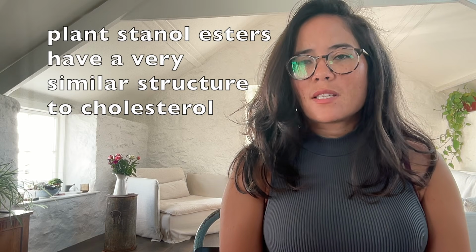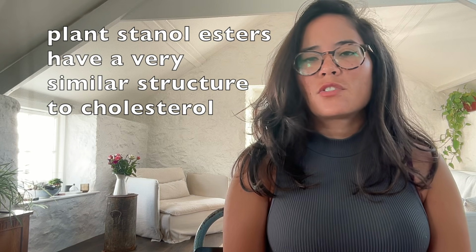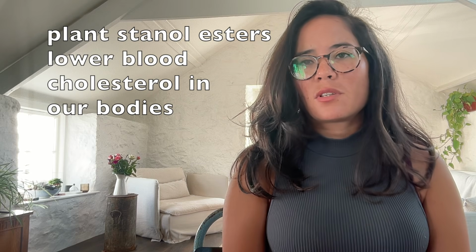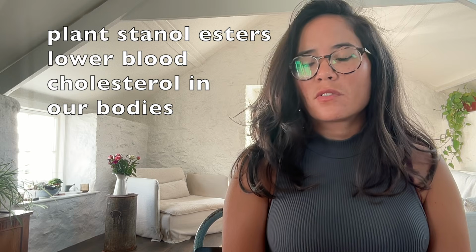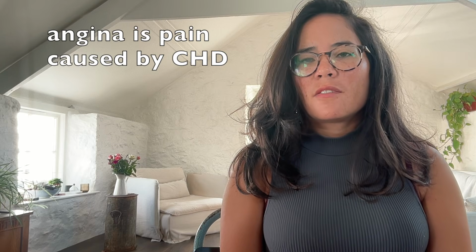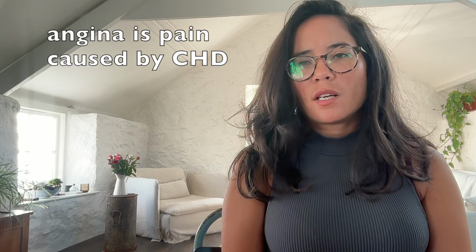Another potential treatment option includes plant stenol esters. Plant stenol esters have a very similar structure to cholesterol. They help to lower blood cholesterol in our bodies, therefore reducing the risk of coronary heart disease. There are several different heart diseases. Obviously, we've mentioned coronary heart disease. What about angina? Well, angina is pain in the heart caused by coronary heart disease.